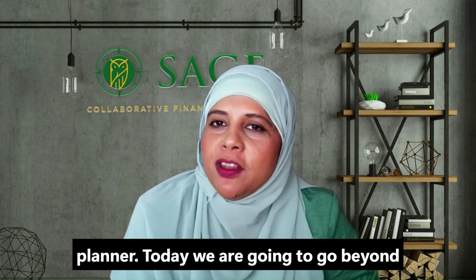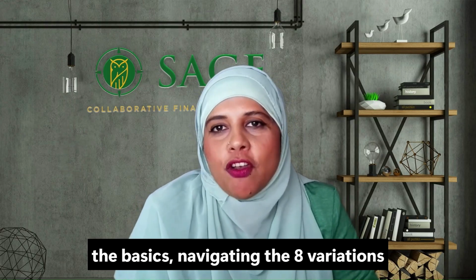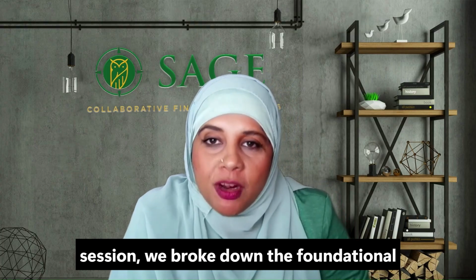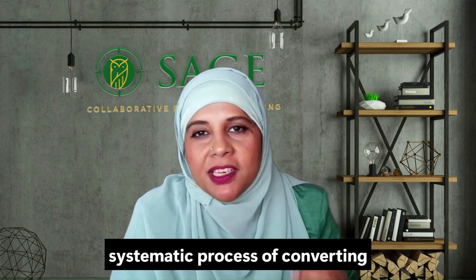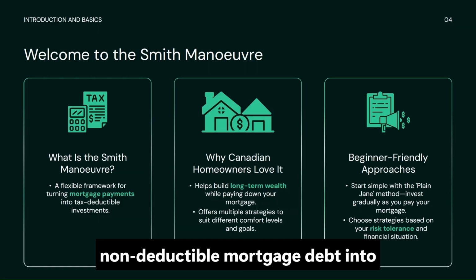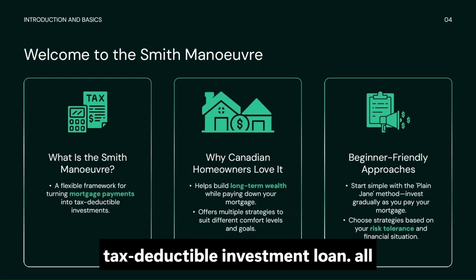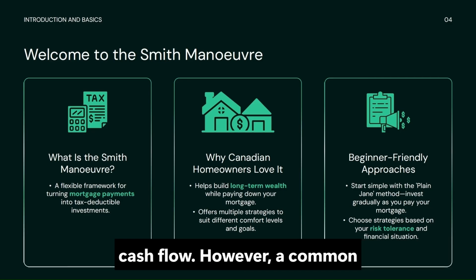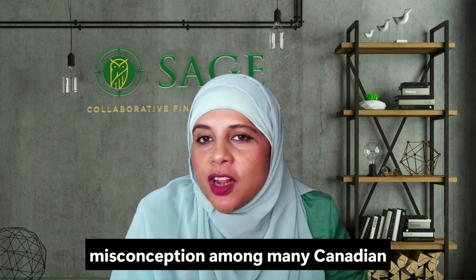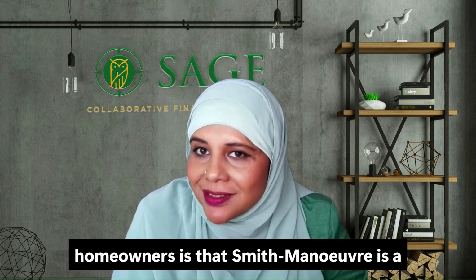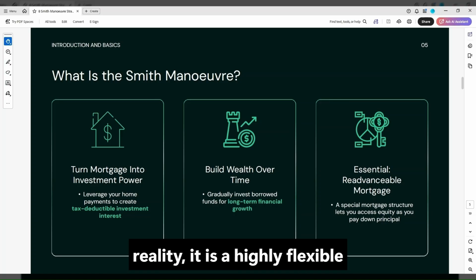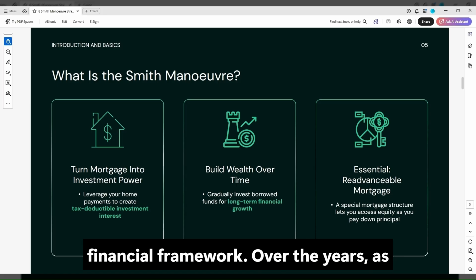Today, we are going to go beyond the basics, navigating the eight variations of the Smith maneuver. In our last session, we broke down the foundational mechanics of the Smith maneuver, the systematic process of converting non-deductible mortgage debt into tax deductible investment loan, all without altering your household's monthly cash flow. However, a common misconception among many Canadian homeowners is that Smith maneuver is a rigid, one size fits all formula. In reality, it is a highly flexible financial framework.